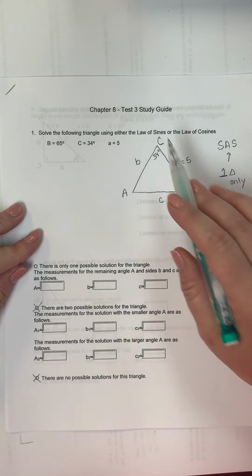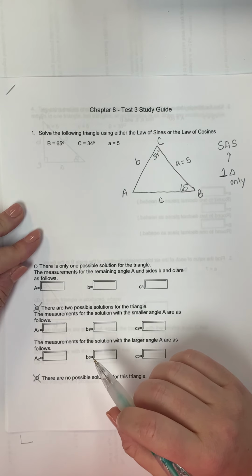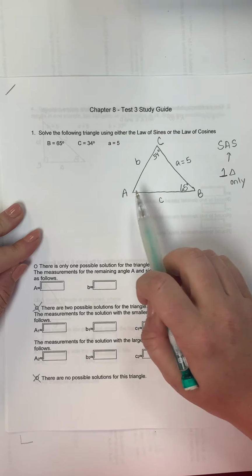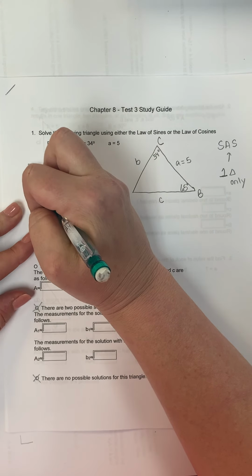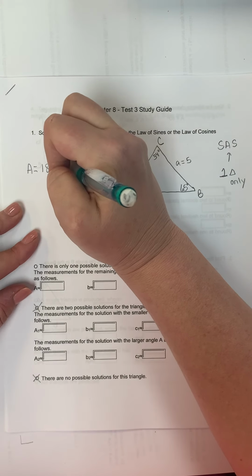Okay, so now we have to decide, are we going to use the law of sines or the law of cosines? Well, the first thing I notice is I have two angles. So I can find angle A because I know all three angles have to add together to give me 180.